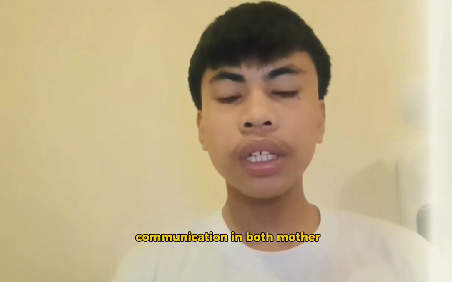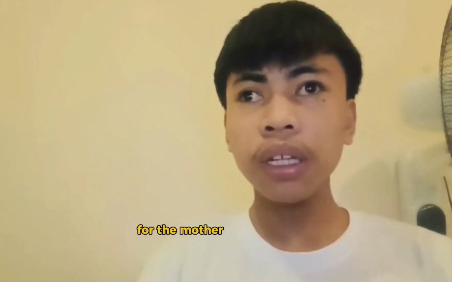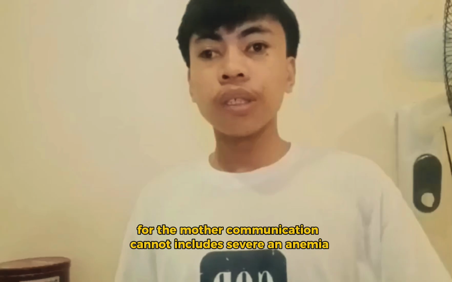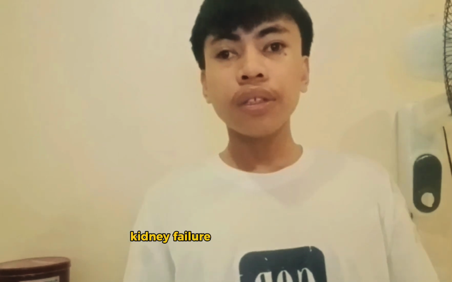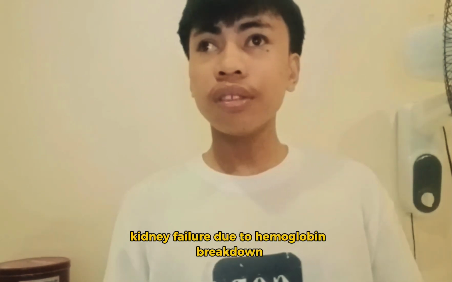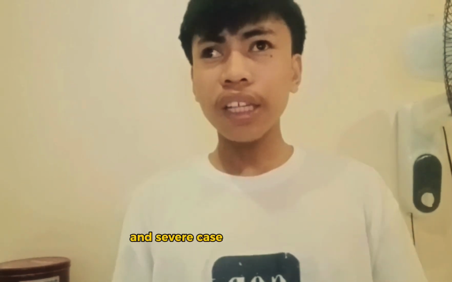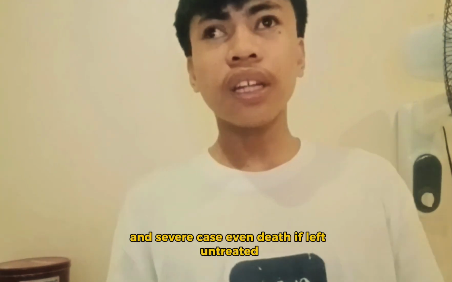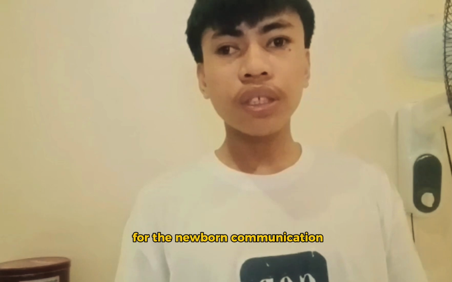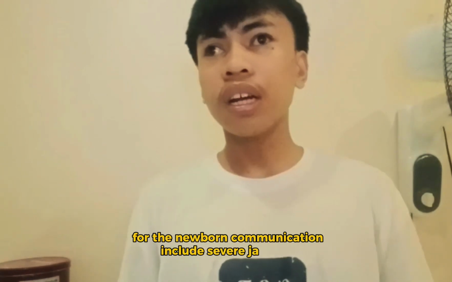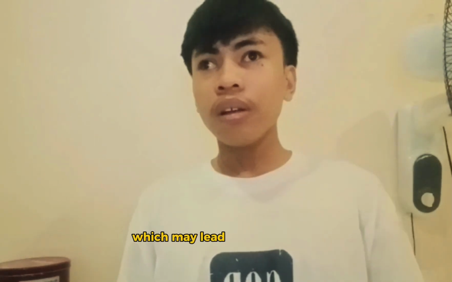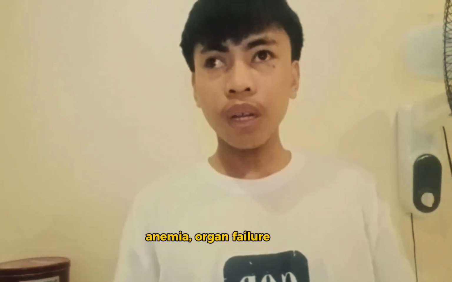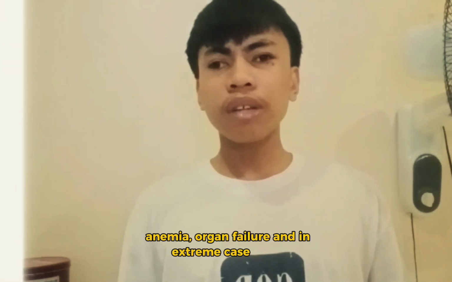Complications in both mother and newborn. For the mother, complications can include severe anemia, shock, kidney failure due to hemoglobin breakdown, and in some cases even death if left untreated. For the newborn, complications include jaundice, a type of brain damage called kernicterus, anemia, organ failure, and in extreme cases death.